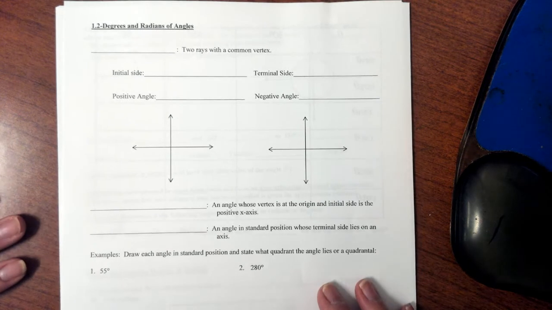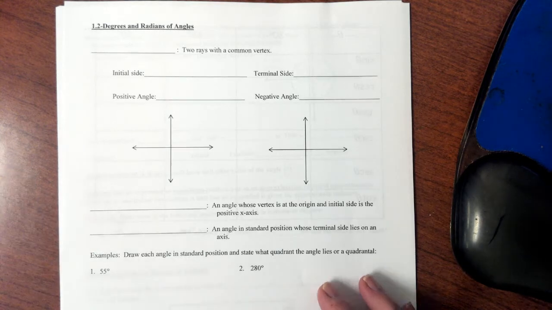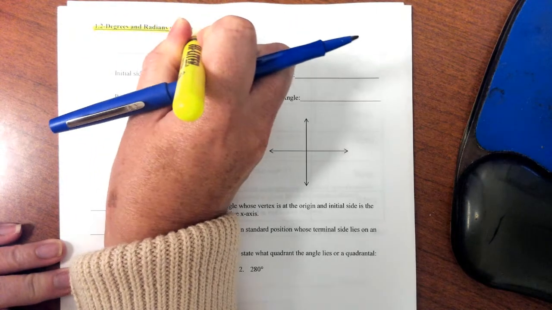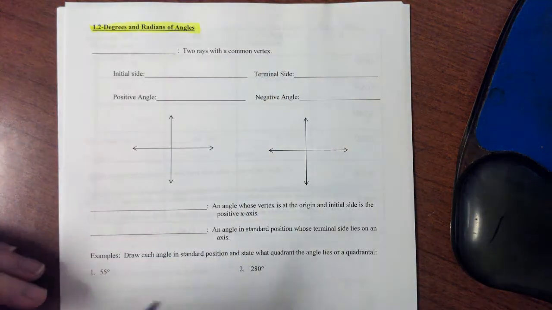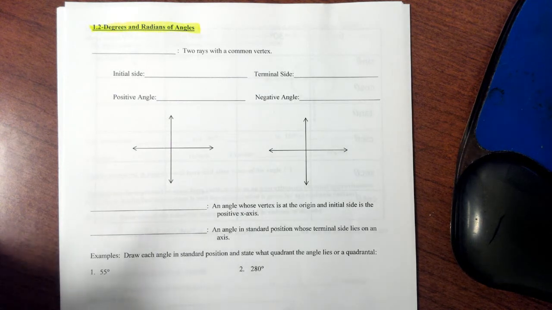So today what we're going to talk about is the next section, which is talking about degrees and radians of angles. You guys spent a lot of time back in geometry studying angles, and the measurement that you used in geometry was just the measurement of degrees. There's another measurement that you can use to calculate angles, and that's radians, and that's what we're going to look at today.